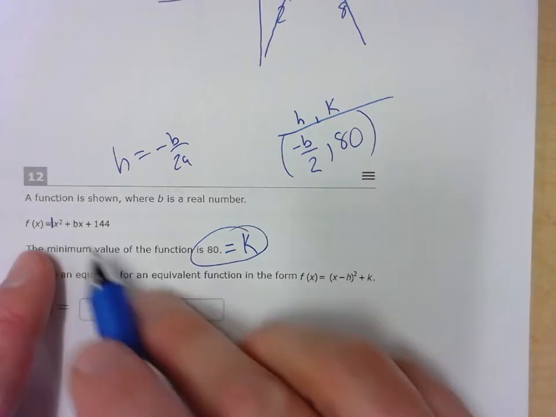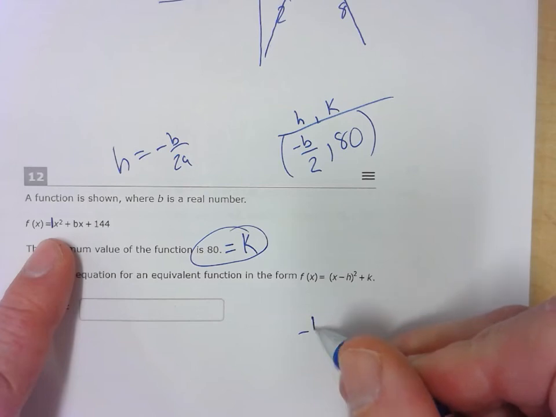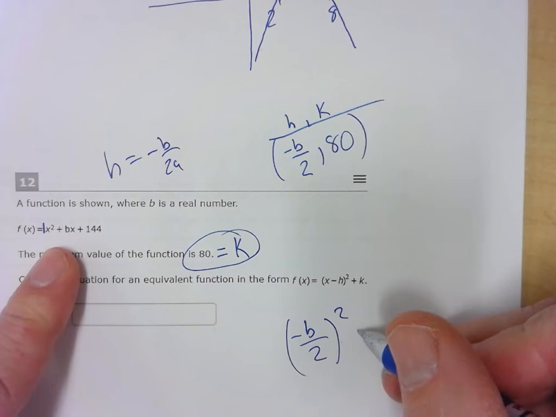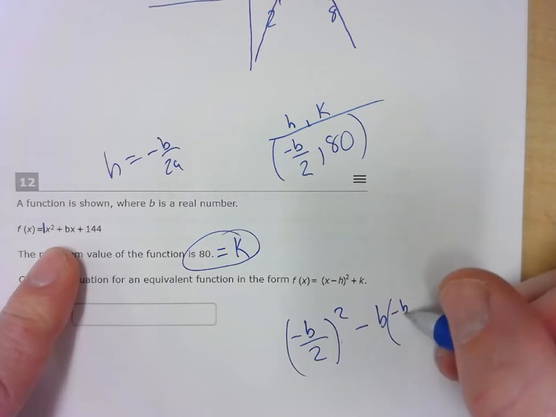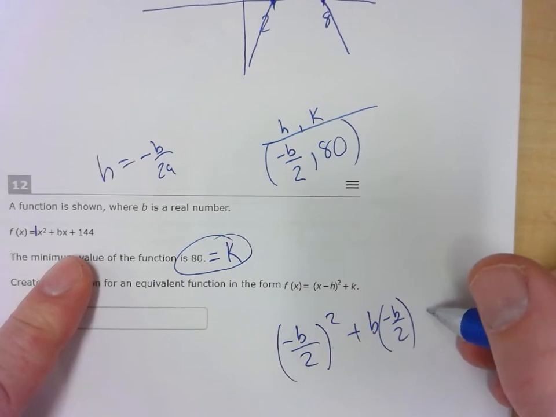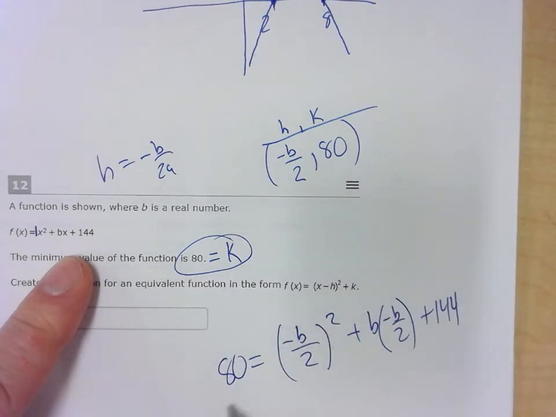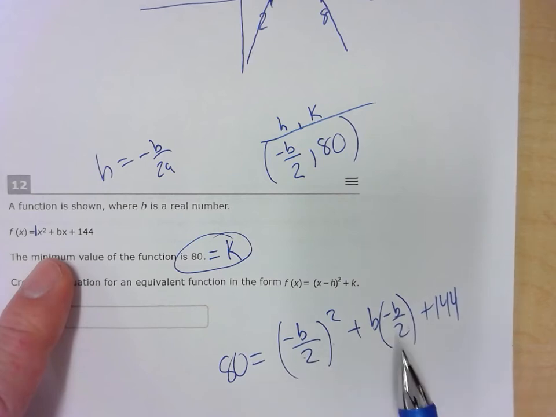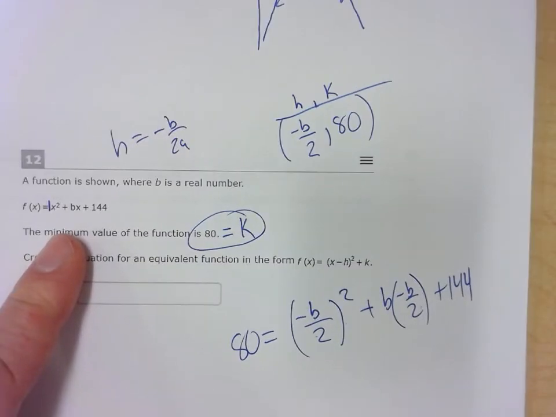If I put in negative b over 2a over 2 in for x, then out is going to come 80. So if I put in the h, this is my h. If I put h in, k comes back. So then I can algebraically now solve for b. That's how you do it.